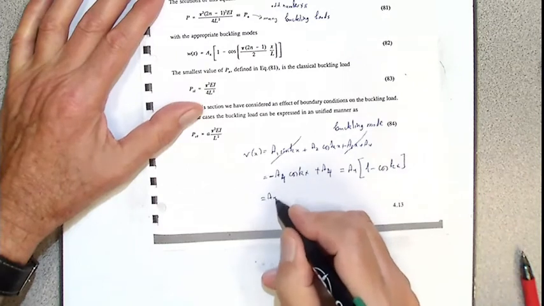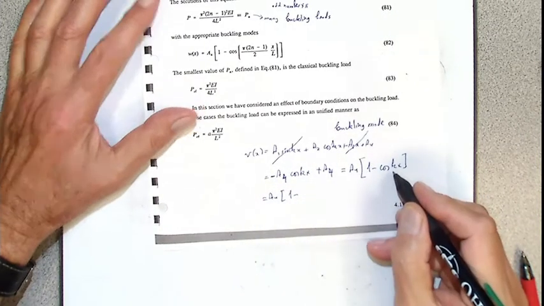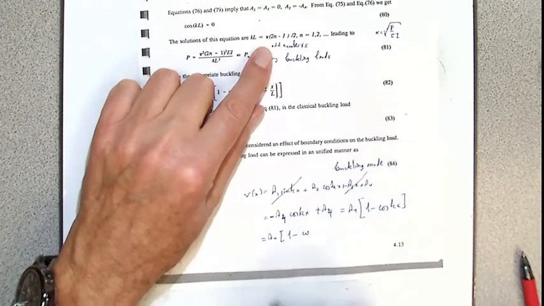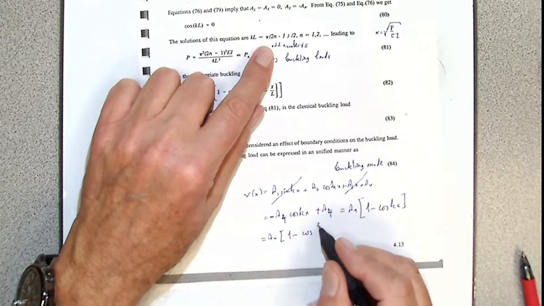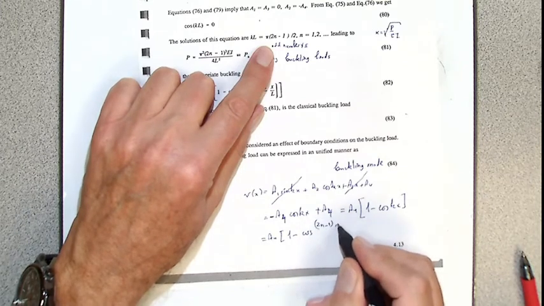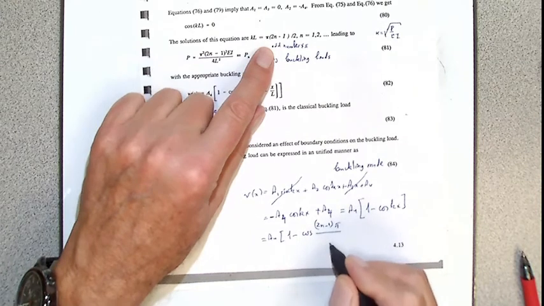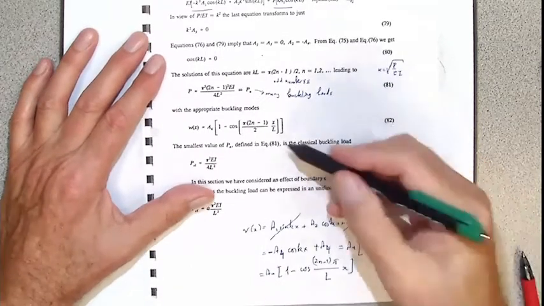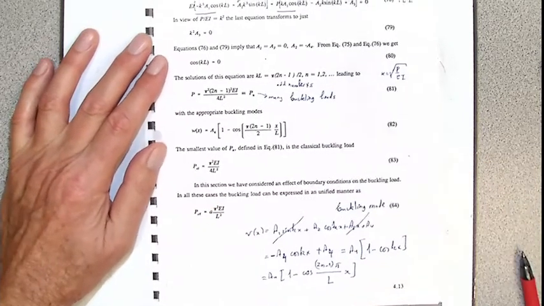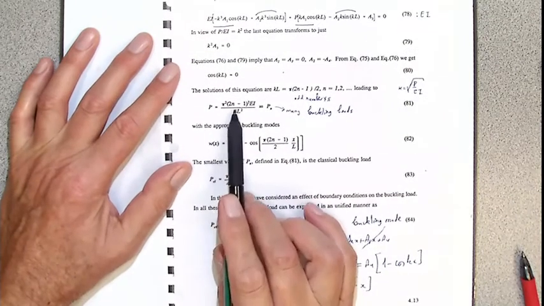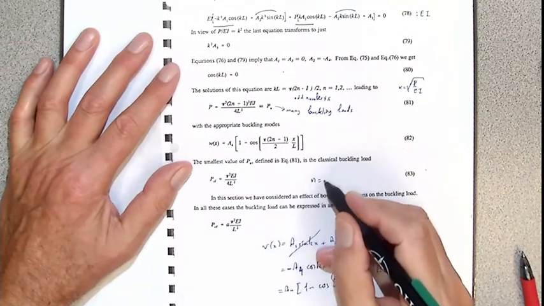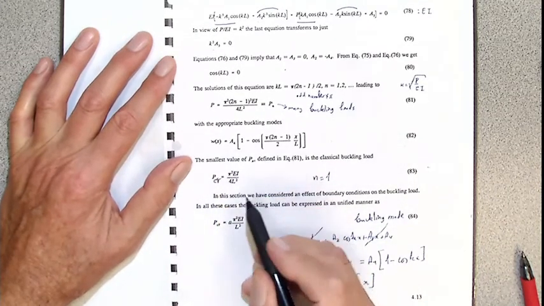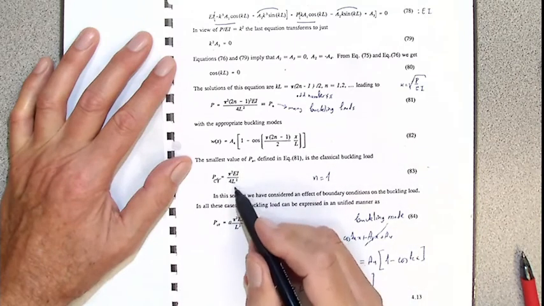Or that equals A4 times (1 minus cosine of ...), now k, I should substitute k from here: cosine of (2n minus 1) pi over L times x. So that is what is written here. So that is a mode shape. The smallest value is n equals 1. For n equals 1, we get the buckling load, P classical or P critical, we used P critical, equals pi squared EI over 4L squared.